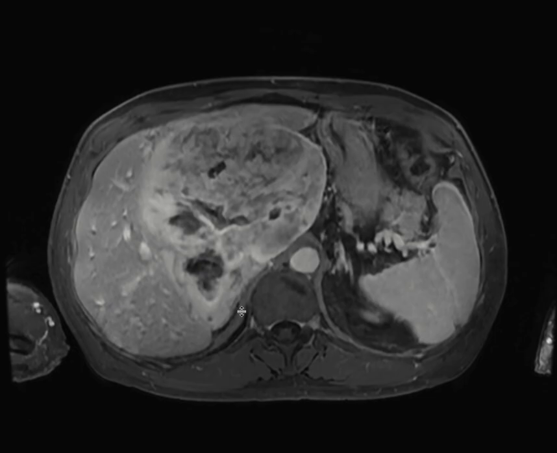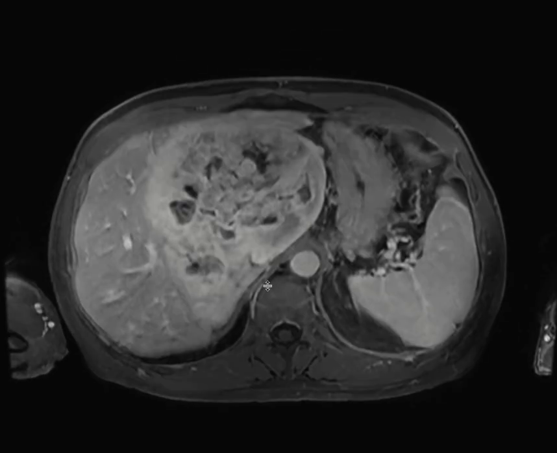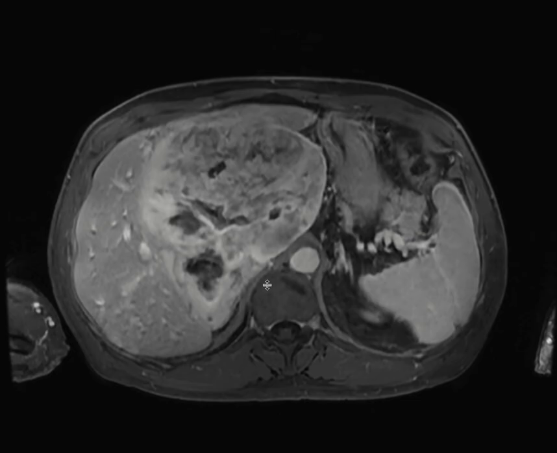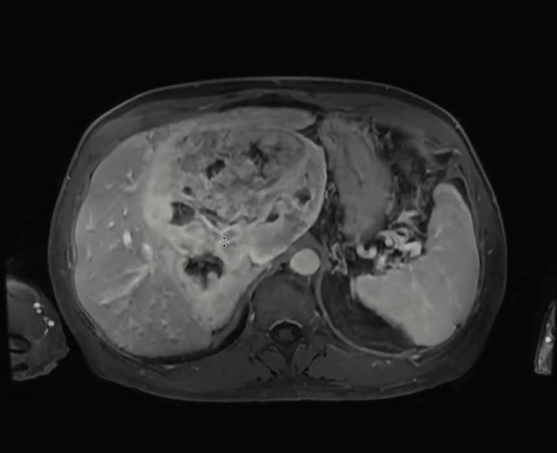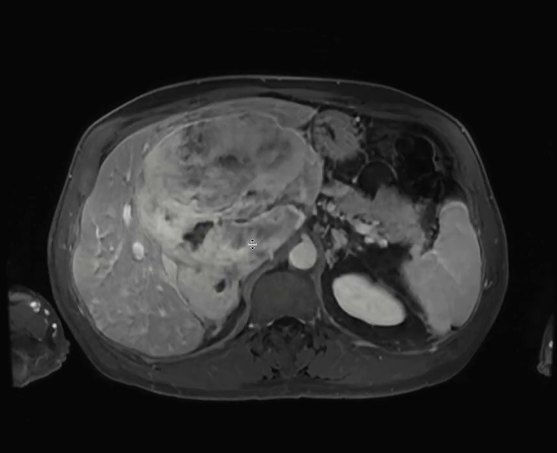Solitary fibrous tumors usually arise from the pleural surfaces, but they can arise from the liver, and they can demonstrate arterial enhancement with progressive enhancement on the portal venous phase and the more delayed phases. And so these ultimately need to get a biopsy to differentiate between a cholangiocarcinoma and a solitary fibrous tumor. This patient ended up getting a biopsy, and this ended up being a solitary fibrous tumor of the liver.